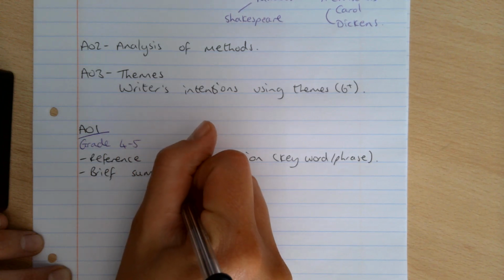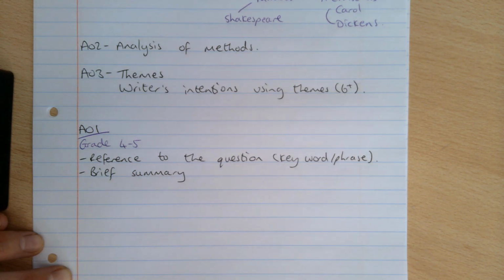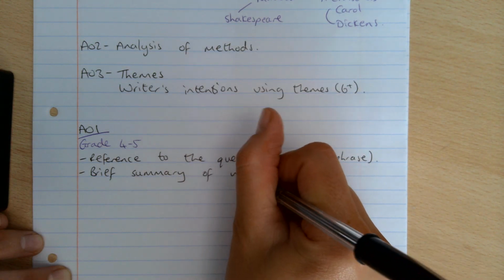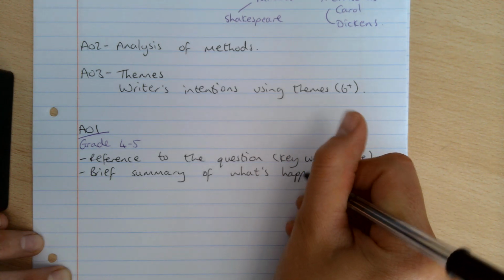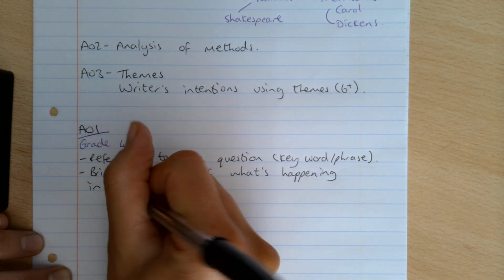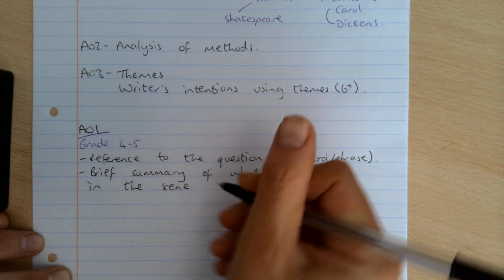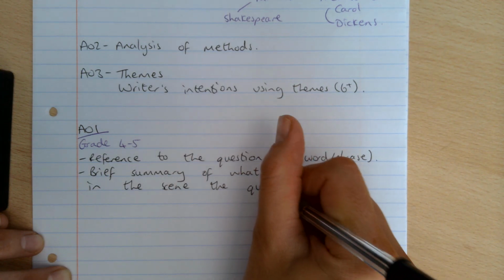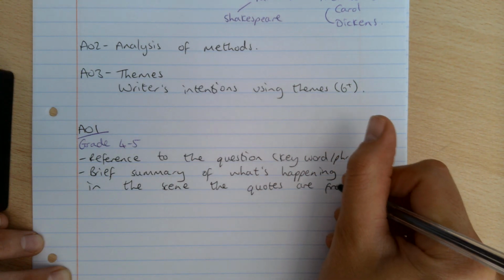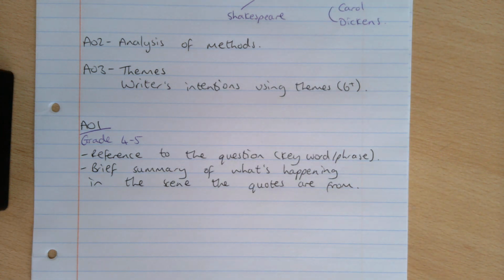And I don't want you to retell the entire story, what I want is just maybe one sentence of what's happening in the scene the quotes are from. Because then you're demonstrating to the examiner that you know what is going on around that quotation. That's really important because it demonstrates that awareness of what has led to that quote and then what is then the impact of that quote as well, or quotes, I should say.